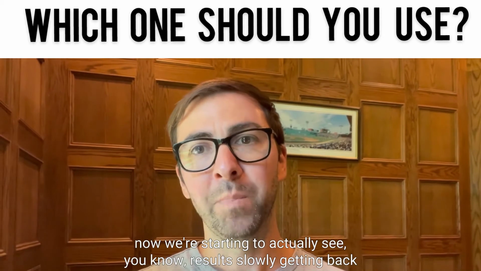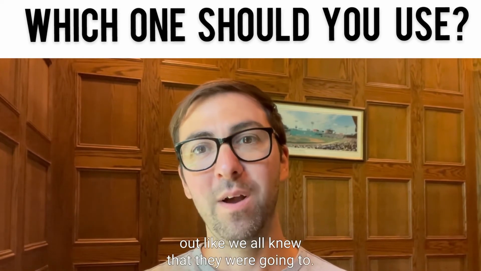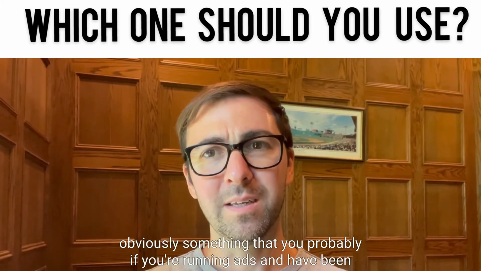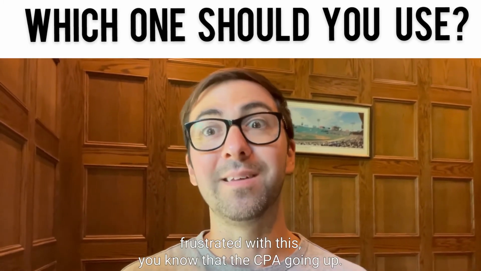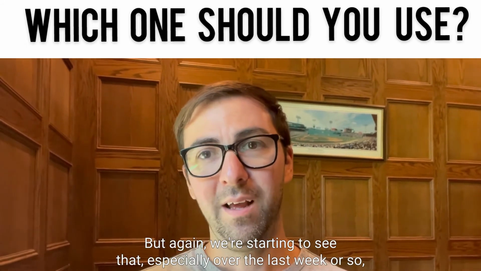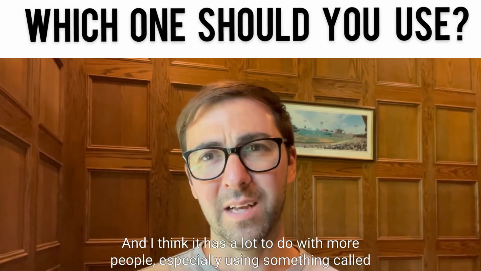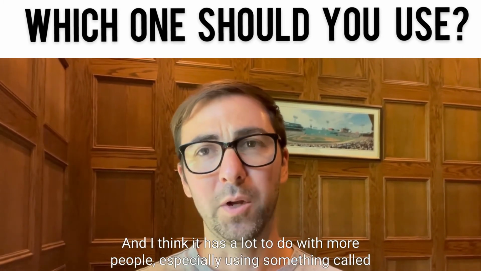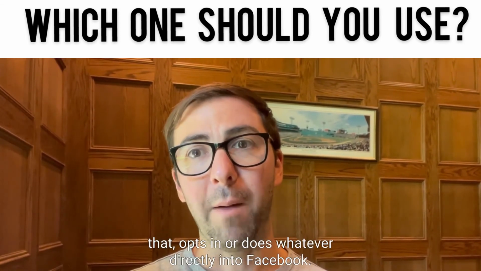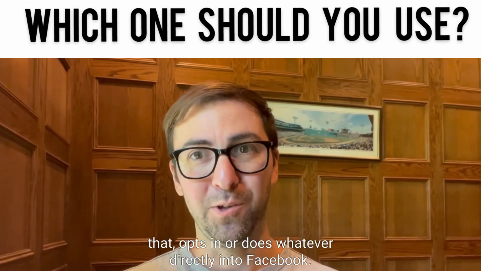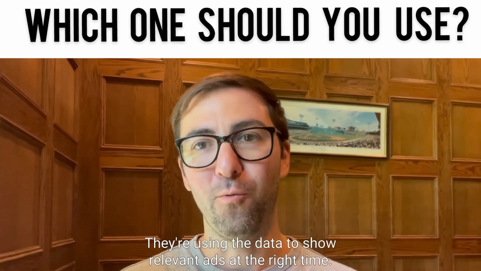Now we're starting to see results slowly getting back to where they were previously, as Facebook is able to figure this out, like we all knew they would. Something that you, if you're running ads, have probably been frustrated with is the CPA going up. But again, especially over the last week or so, Facebook is definitely starting to figure out that data issue. And I think it has a lot to do with more people using something called the conversion API, which is essentially sending everybody that opts in or does whatever directly into Facebook. So they're getting data, because when you think about it, Facebook's a data company. They're using the data to show relevant ads at the right time.